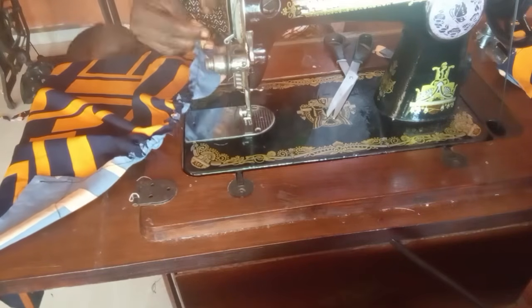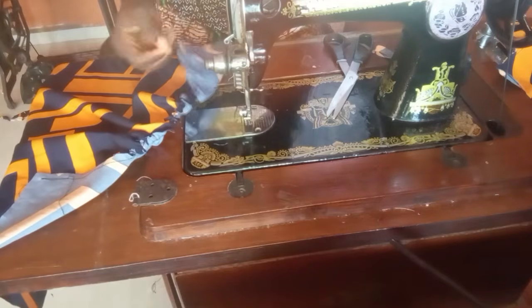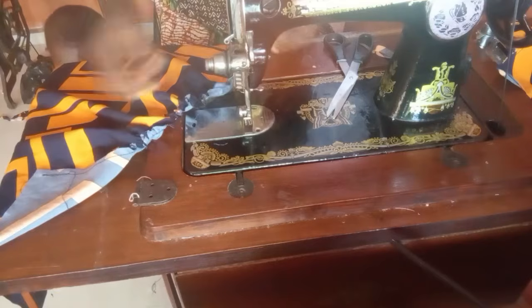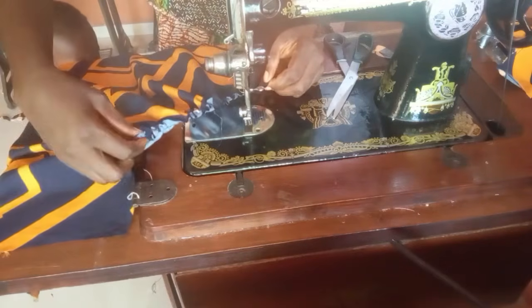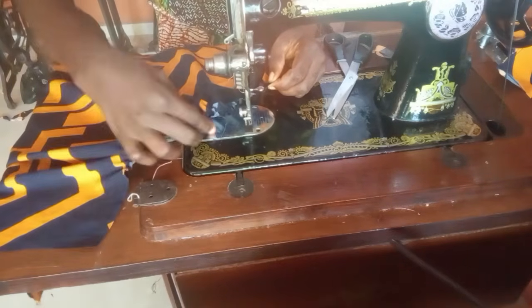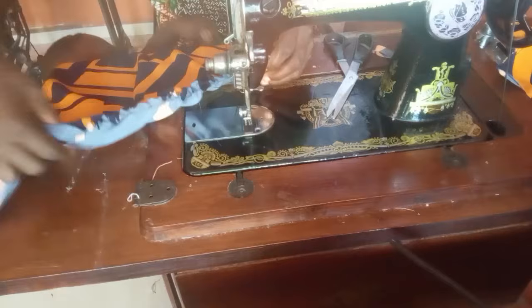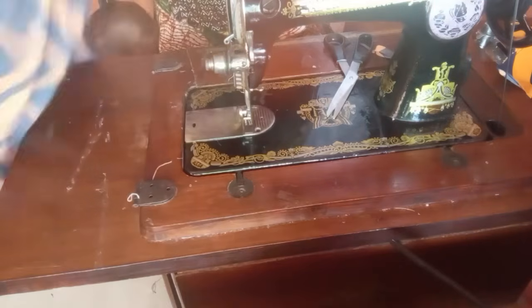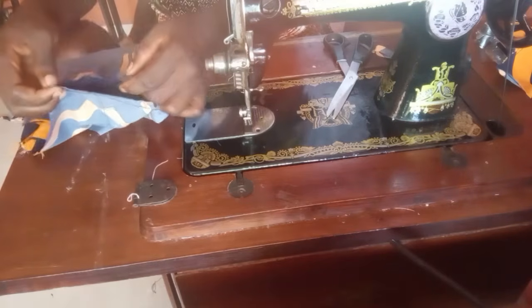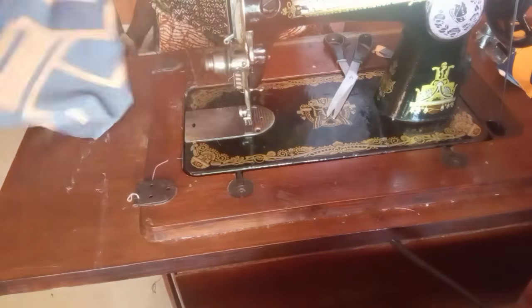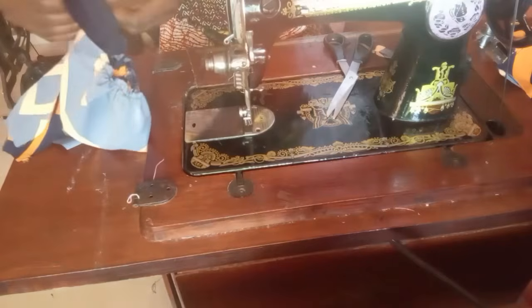So as I dey gather am, I come use my tape measure am whether e don reach my round sleeve measurement wey I want. So I come see am say I come tie one of the other side so that e no go from there pull. I come arrange am well. So as I arrange am finish, the next thing wey I do na to fold am into two so that I go get my midpoint.